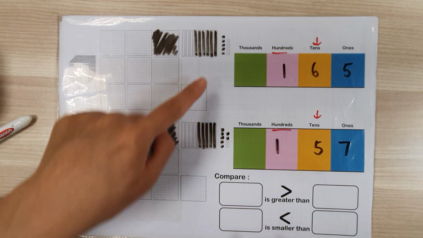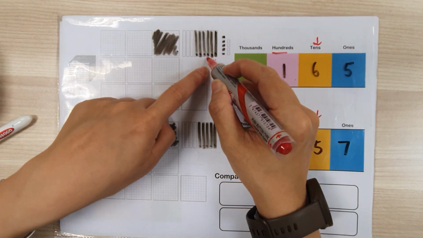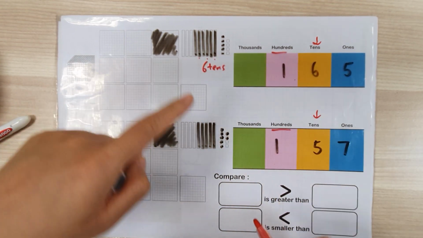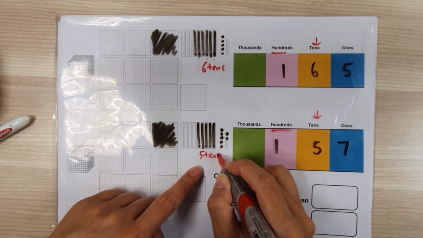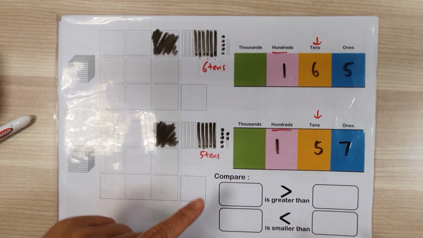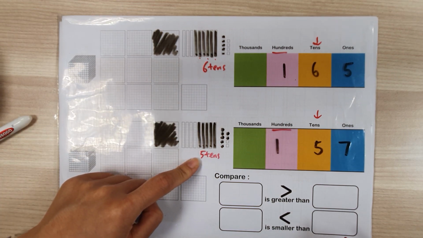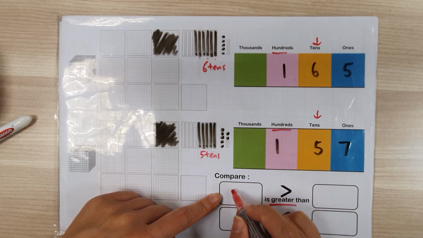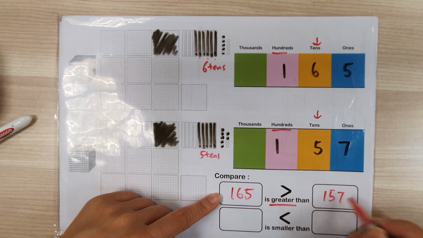At the tens place, you can see that there are 6 tens here, and this one has got 5 tens. So when you compare the tens, 6 tens is greater than 5 tens. So in other words, 165 is greater than 157.